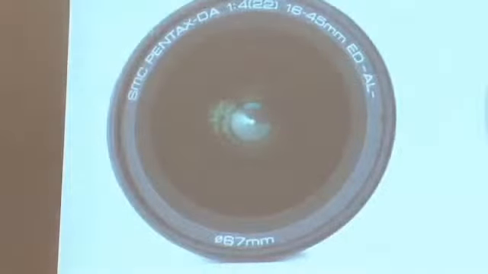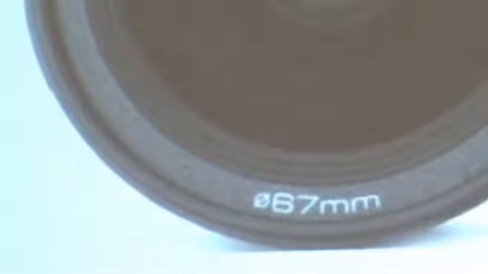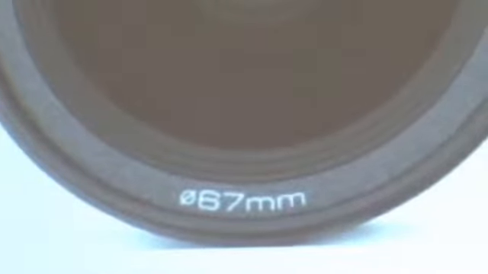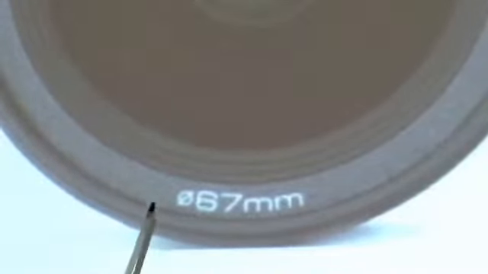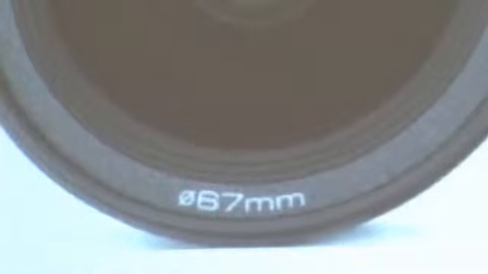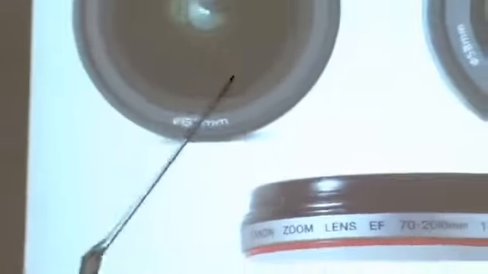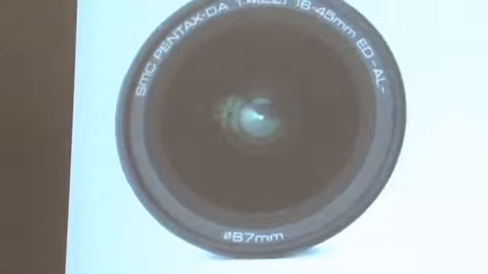And you'll notice that we have another symbol here that you will unfortunately have to remember, but it is very similar to something else that we've seen before, that vertical line with the circle, which denotes the film plane. But in this case, it's a slanted line, more like a null symbol. It's a slanted line with the circle that indicates filter size. So in this case, we can see that if we purchased a 67mm filter, we could screw it on the front and it would work on this lens.